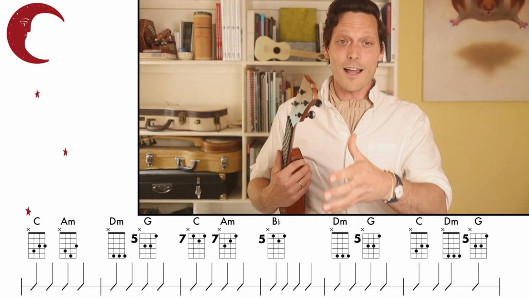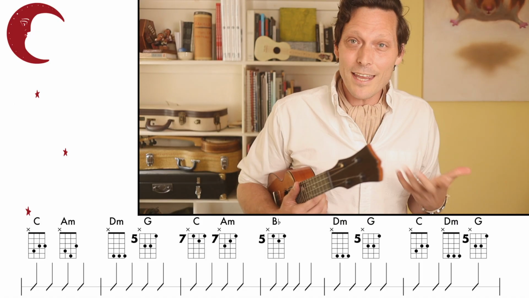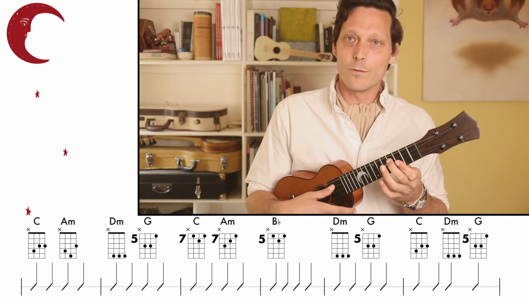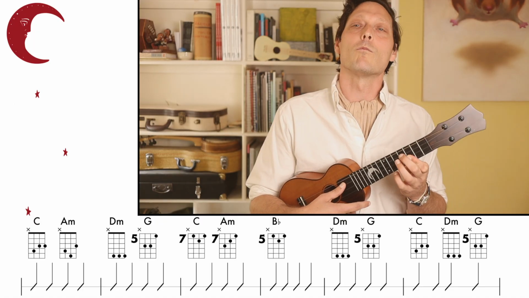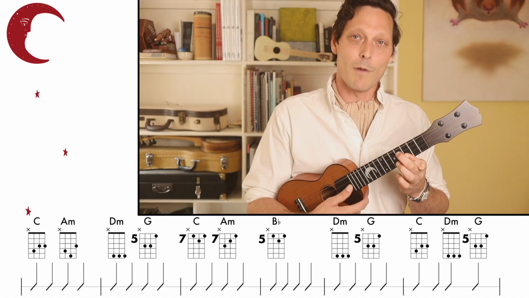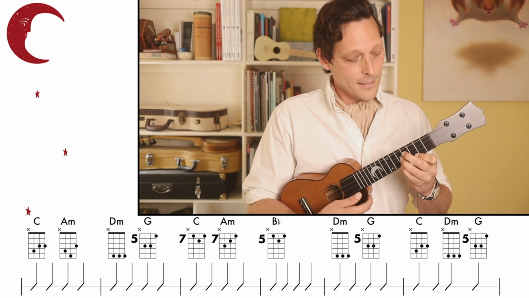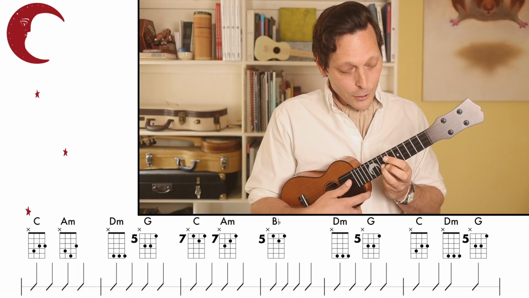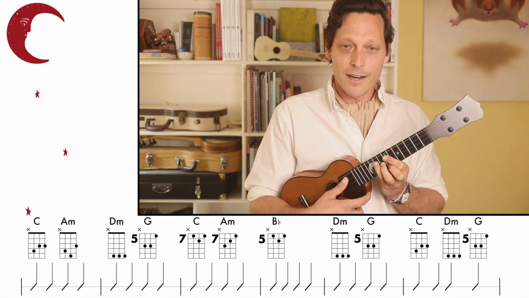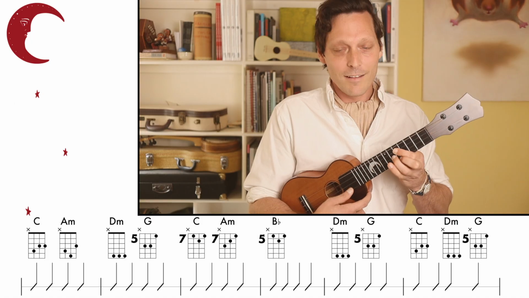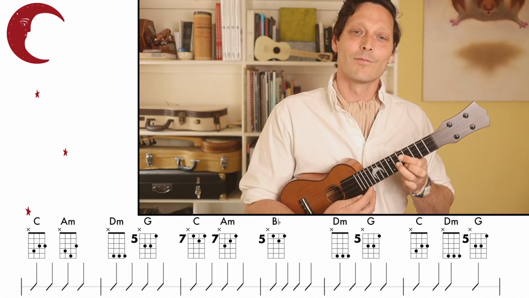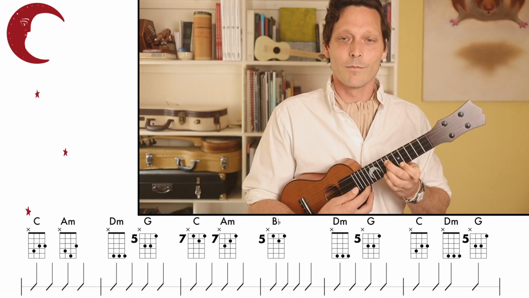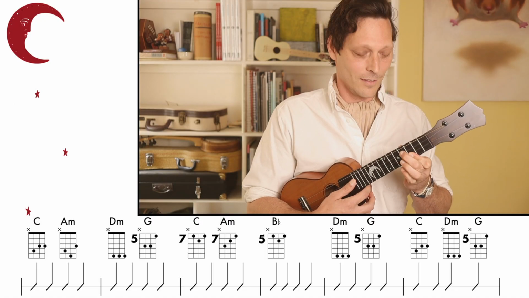Let's try that together, the entire triad simplification exercise. All we're doing is taking the 7ths away and playing the meat and potatoes of the chord. 1, 2, 3, 4. A minor, 5th fret D minor, slide it on up to G, new C major chord, A minor, B flat, D minor again, to G, back to C. Here's our D minor and G.